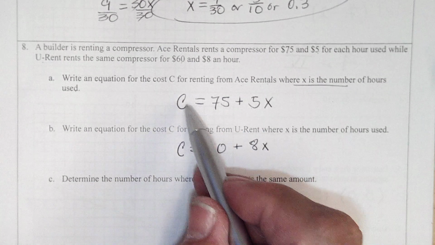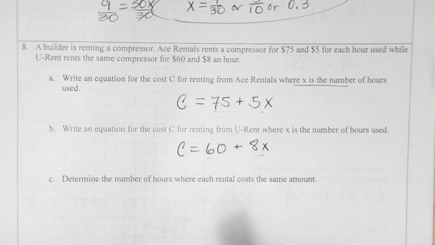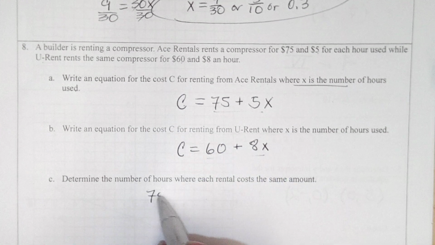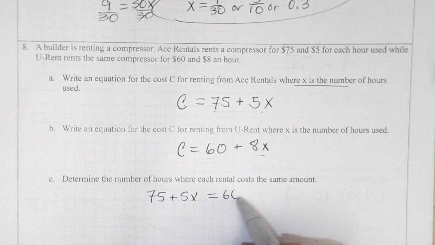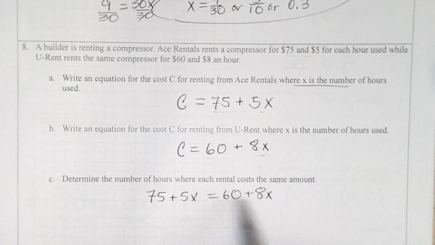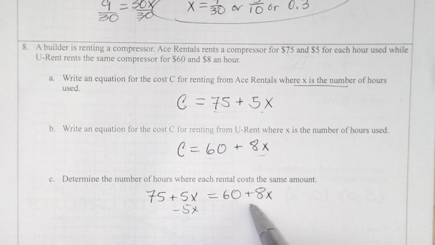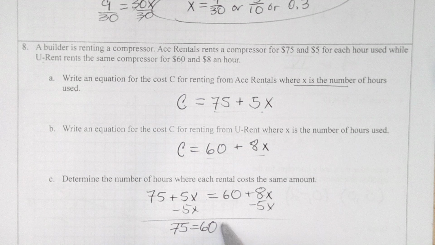So when will these two costs be equal? It's when that equals that. So let's see what that is. 75 plus 5x equals 60 plus 8x. So I've got 5x, 8x. I'm going to take 5x off of both sides. And that gives me 75 equals 60 plus 3x.